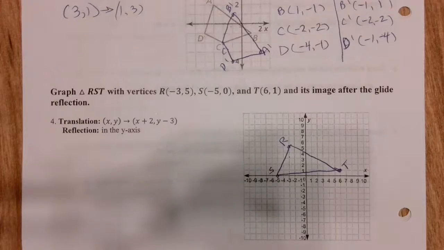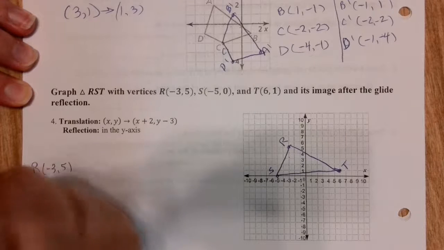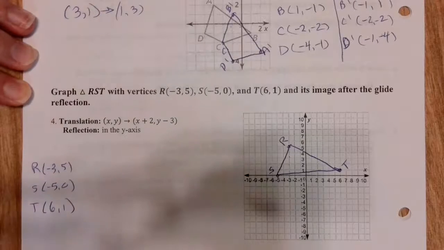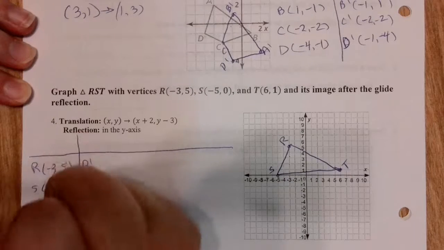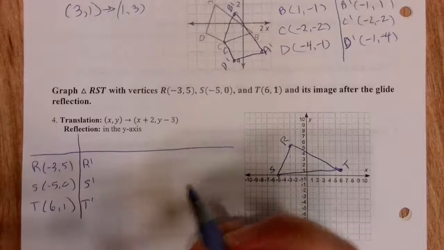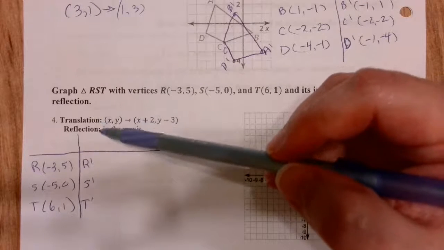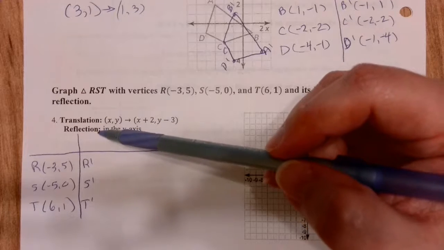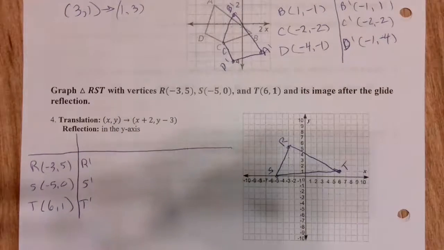RST. So we're going to make our chart just like before. R is -3, 5. S is -5, 0. T, 6, 1. RST will turn into R prime, S prime, T prime. Now, of the translation and the reflection, how do you know which one to do first? Well, you do the first one first and the second one second. Don't do the second one first because it is listed second. Do it second. So we're going to do the translation first, and that's the rule x plus 2 and y minus 3.